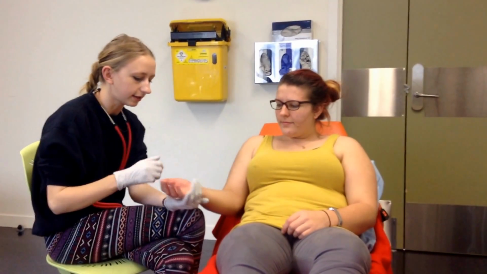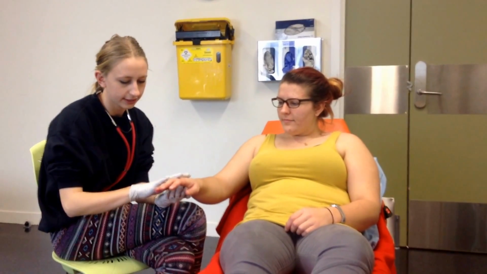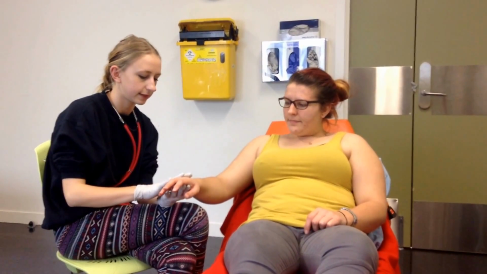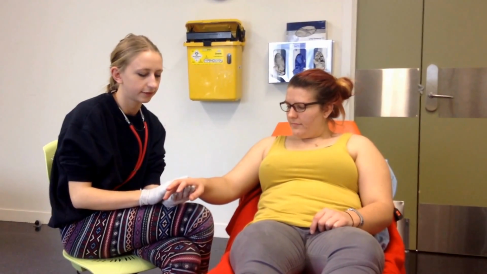I'm just going to have a look at the patient's hand. Can I just have a look at your hand? Now I'm looking at temperature, colour, and cap refill too. And if the hands were really cold and a bit bluish, that could indicate peripheral cyanosis.